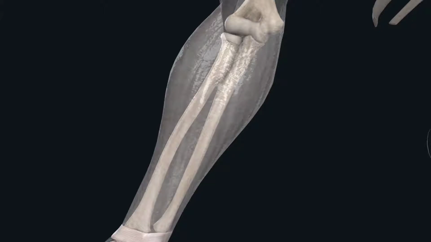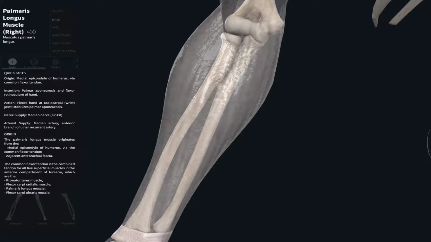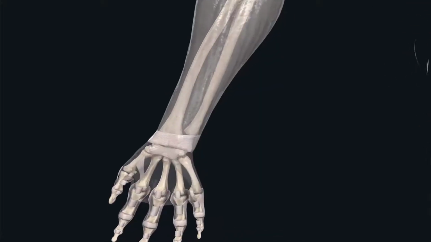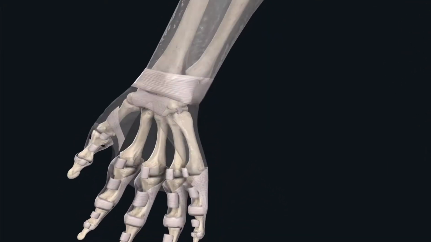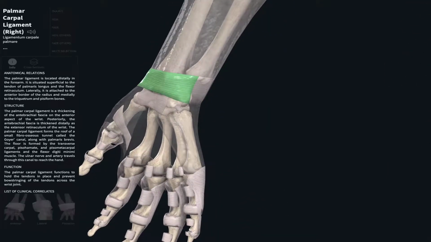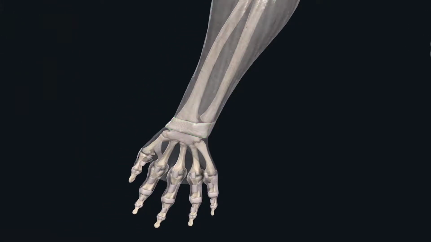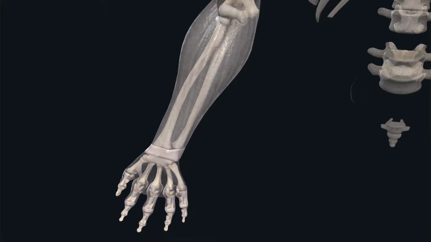The next muscle that we see is the palmaris longus, and the palmaris longus is going to be a long, thin, tendoned muscle that crosses superficial to the flexor retinaculum. So this is the only tendon in our wrist that crosses superficial to this thick band of connective tissue, and that will help you identify this muscle if present. Not everybody actually has a palmaris longus muscle.